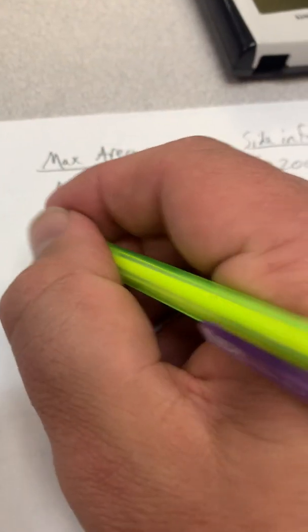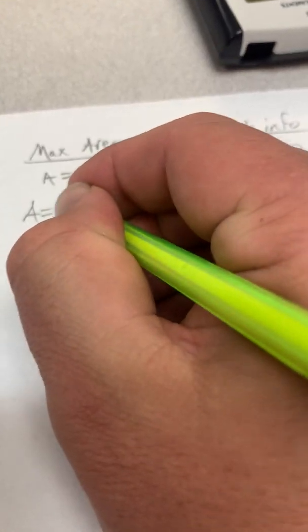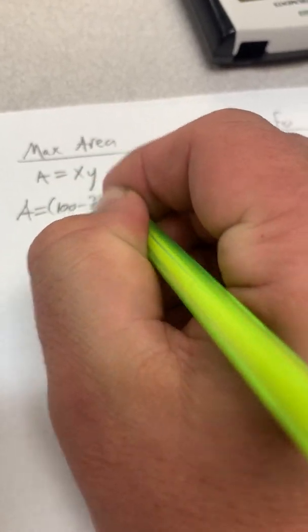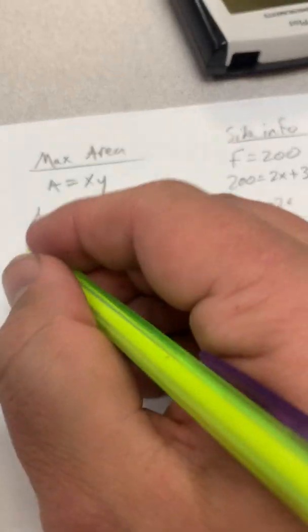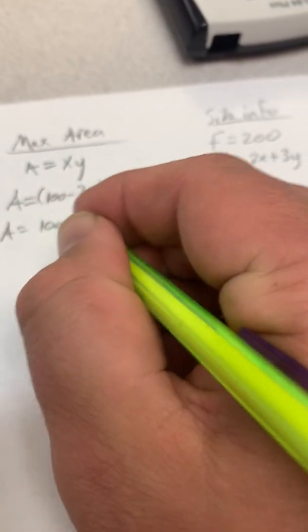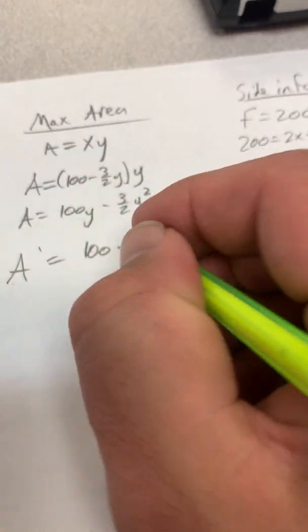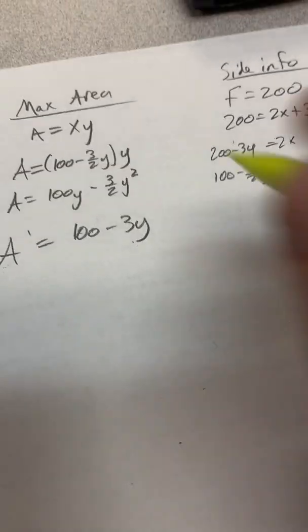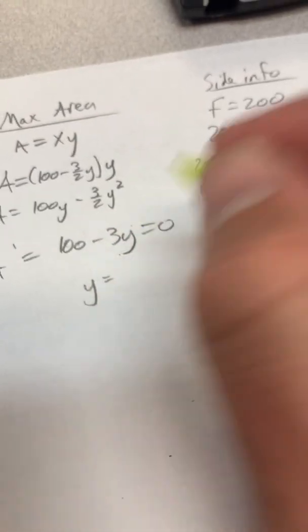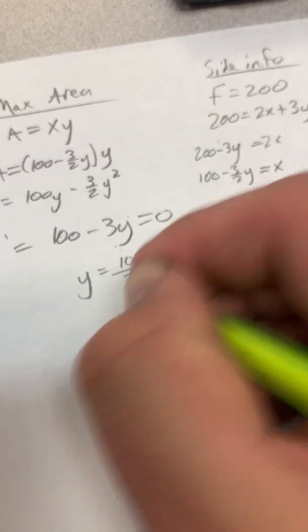Okay, so I go back to my equation and I'm going to replace X with 100 minus 3 halves Y times Y. So my area is 100Y minus 3 halves Y squared. So I'm now going to take the derivative and I get 100 minus 3Y. I set that equal to 0. And my critical point is 100 thirds.